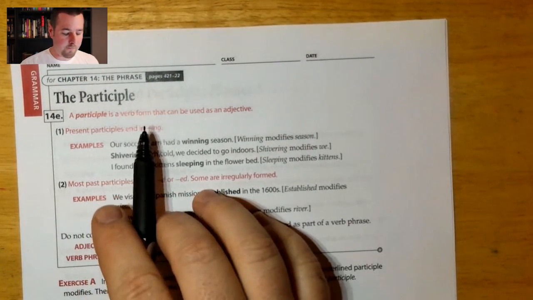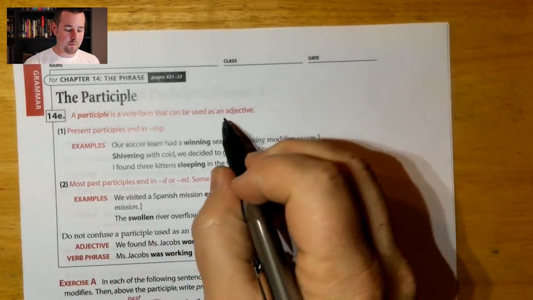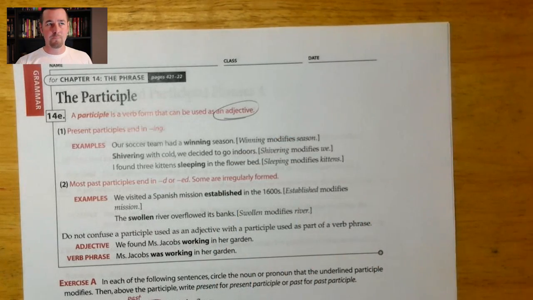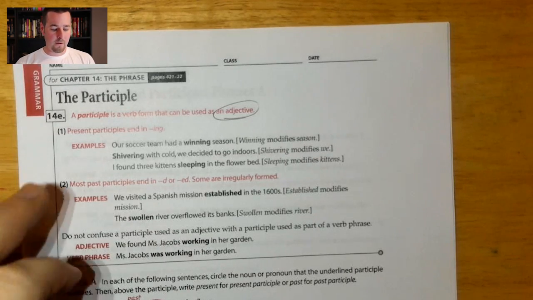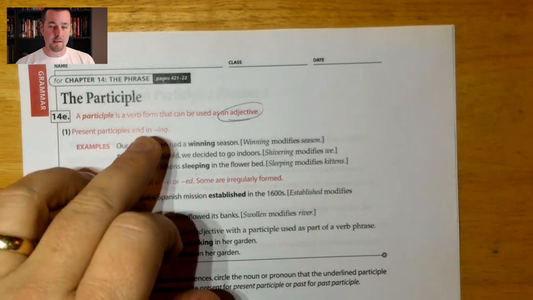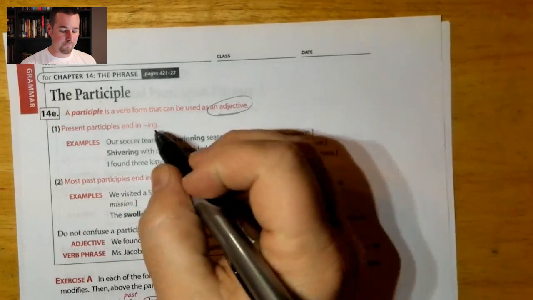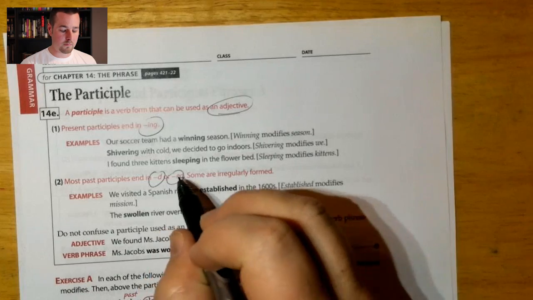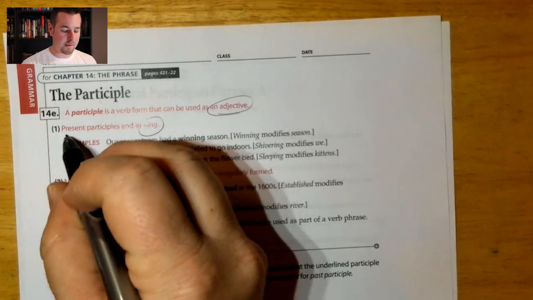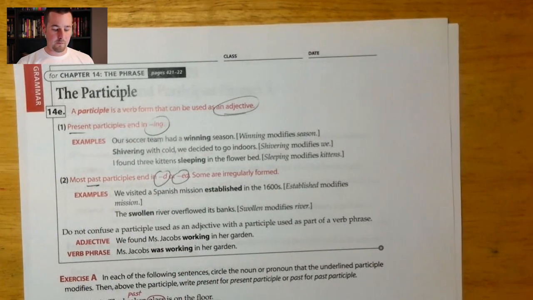Notice it says it's a verb form that can be used as an adjective. And so this is what makes it really easy, is that the participle is always, always, always an adjective. Now, look at here. It says the present participle ends in ing. Most past participles end in d or ed. Okay? Well, past and present, what does that remind you of? It reminds me of a verb, because verbs have tenses. But I thought we were talking about a verb form that's being used as an adjective.